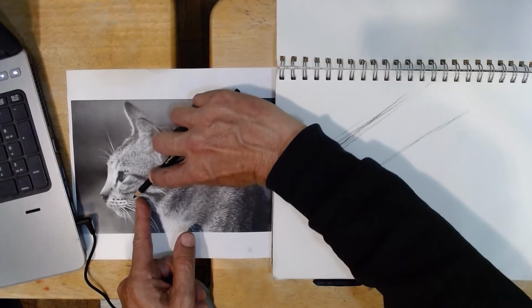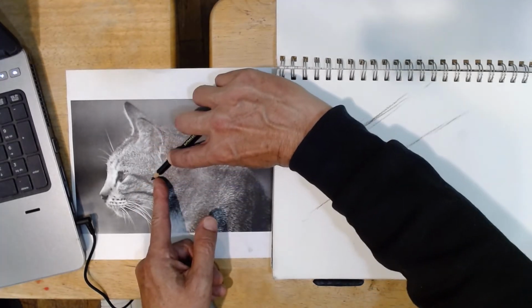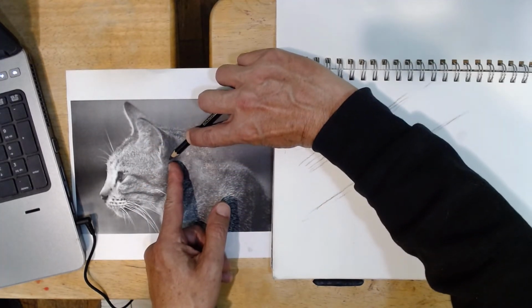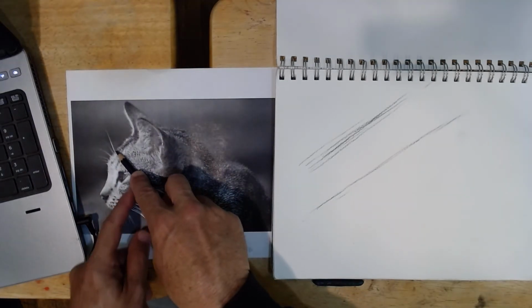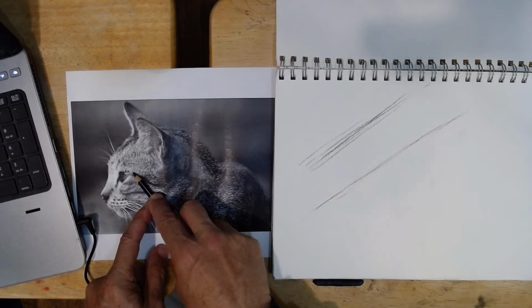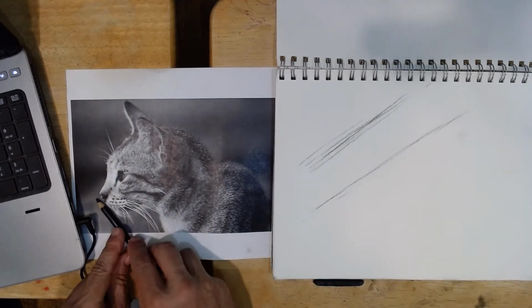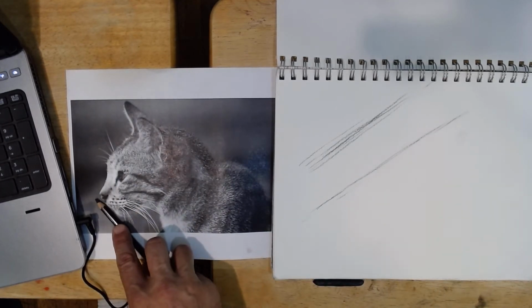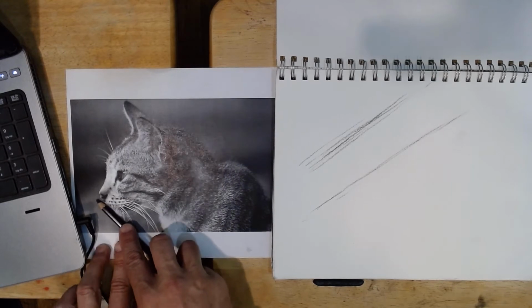There's 1, 2, 3, and 4. And it also equals about twice the height of the cat's head, 1 and 2. So I'm going to draw this life size, or the size of the photograph.